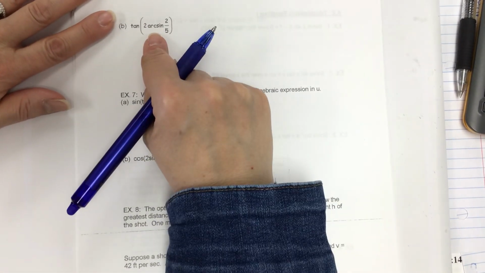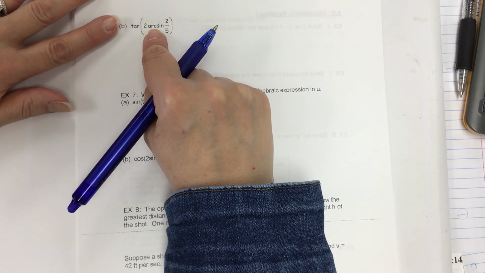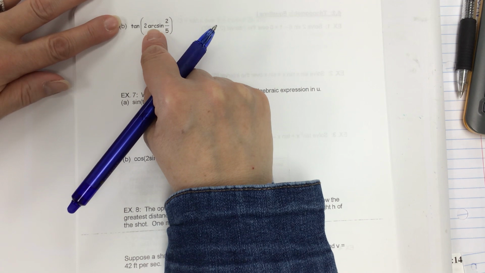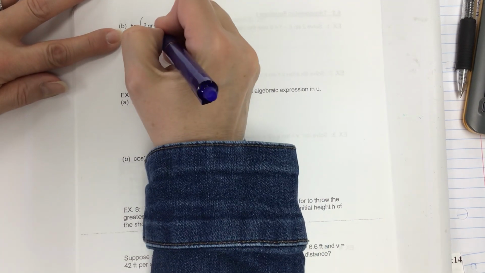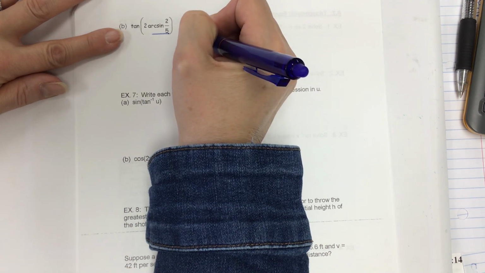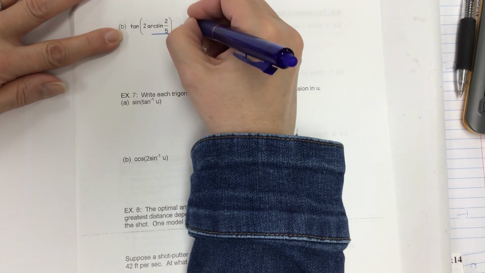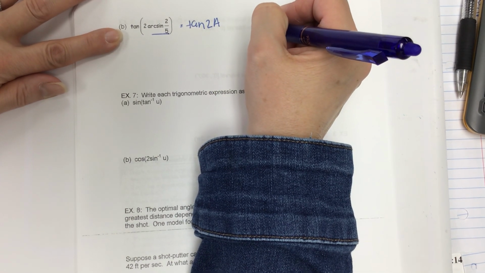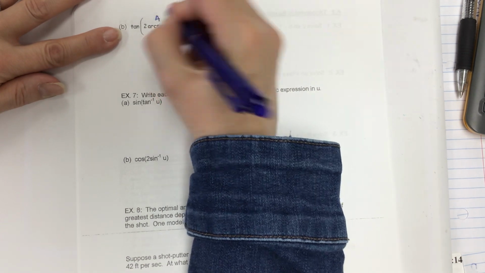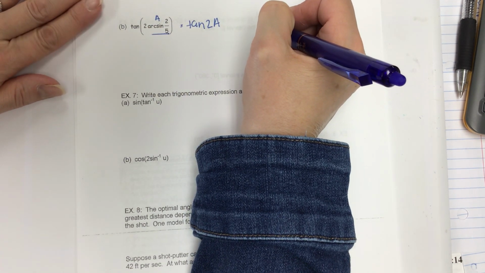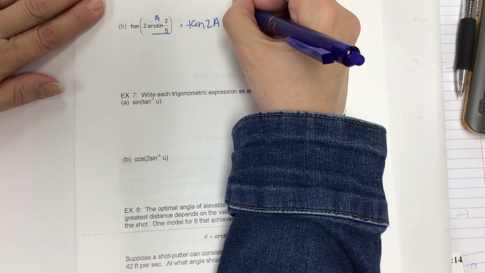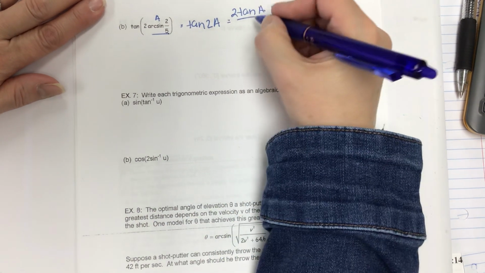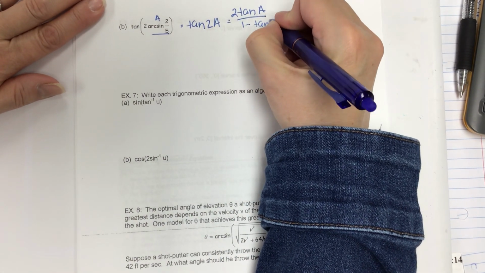All right, this one also looks like some double angle to me. So this is an angle measure, isn't it? So this looks like tangent of 2 times some angle measure A. Is that fair? If we call this angle A. So the double angle identity for that is 2 times tangent of A over 1 minus tangent squared of A.